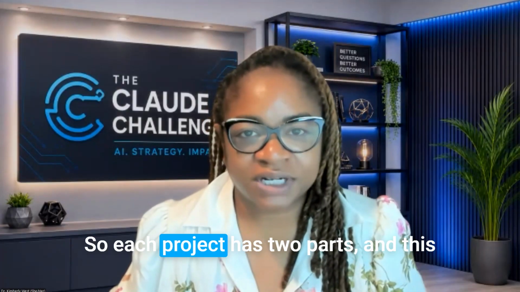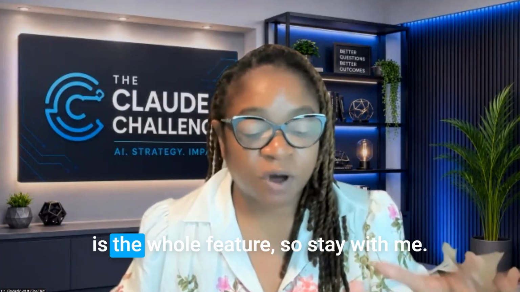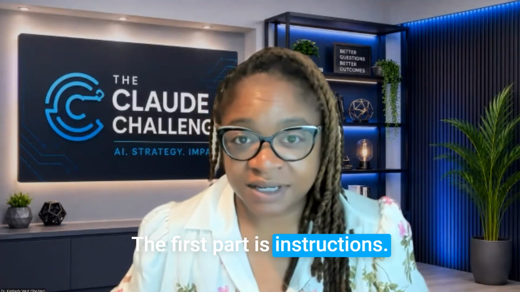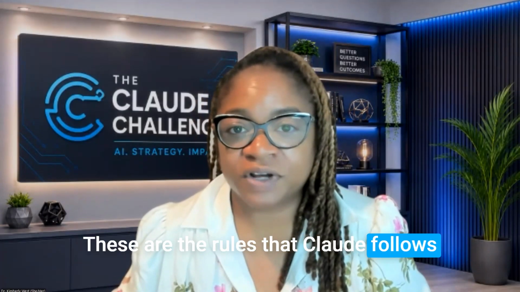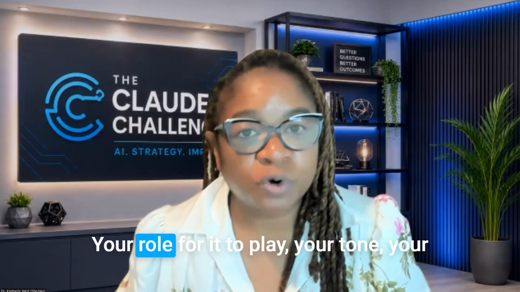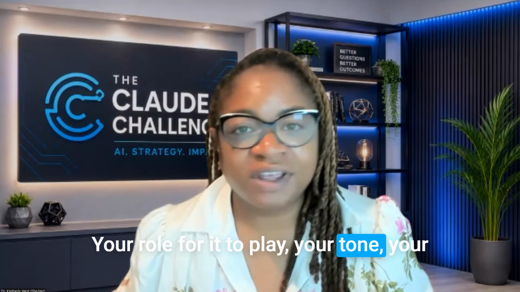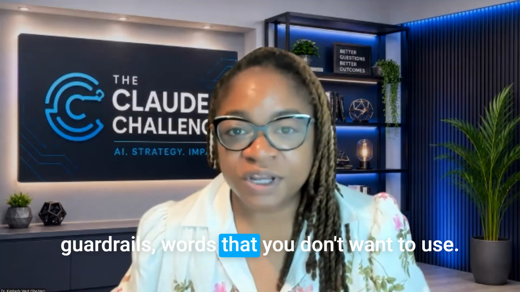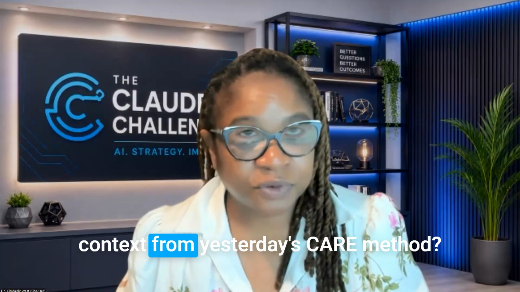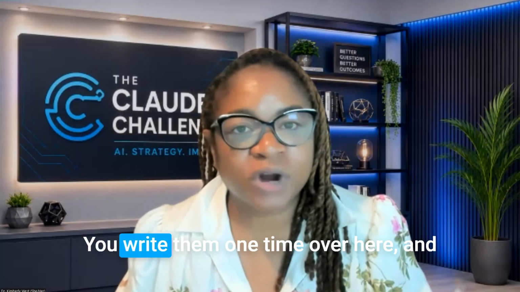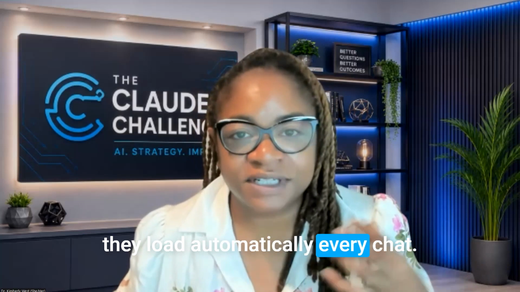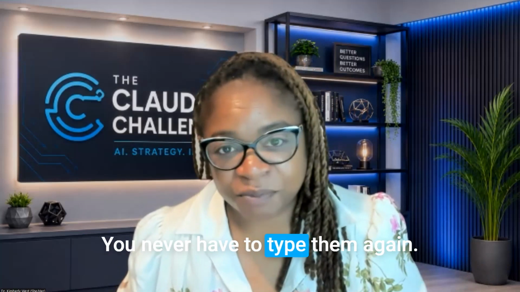So each project has two parts, and this is the whole feature, so stay with me. The first part is instructions. These are the rules that Claude follows in every conversation inside that project. Your role for it to play, your tone, your guardrails, words that you don't want to use. Remember the rules and role and context from yesterday's CARE method? You write them one time over here, and they load automatically every chat. You never have to type them again.